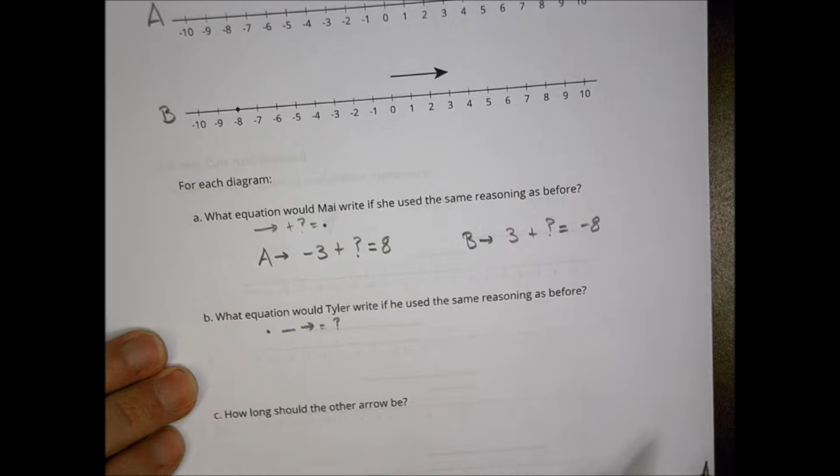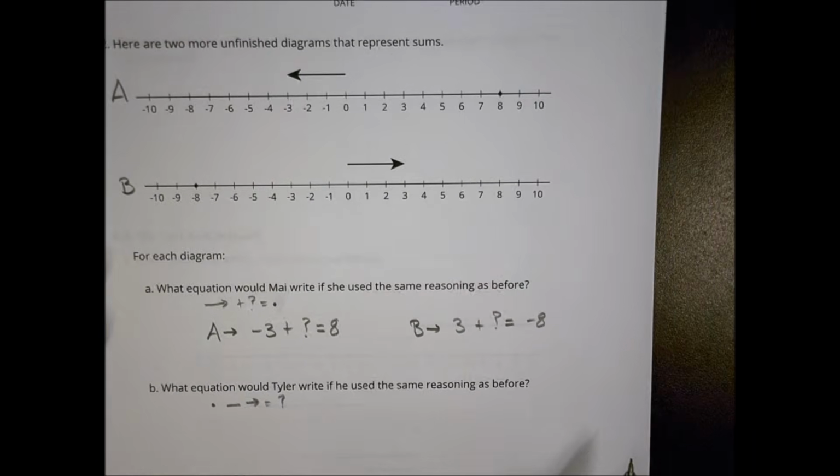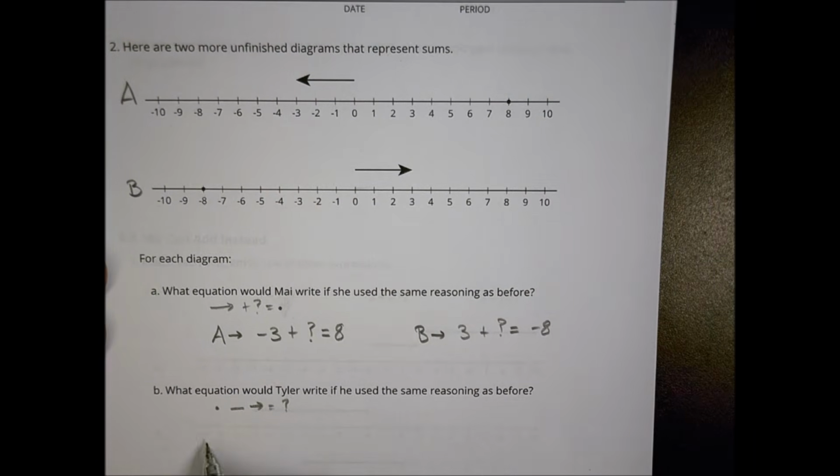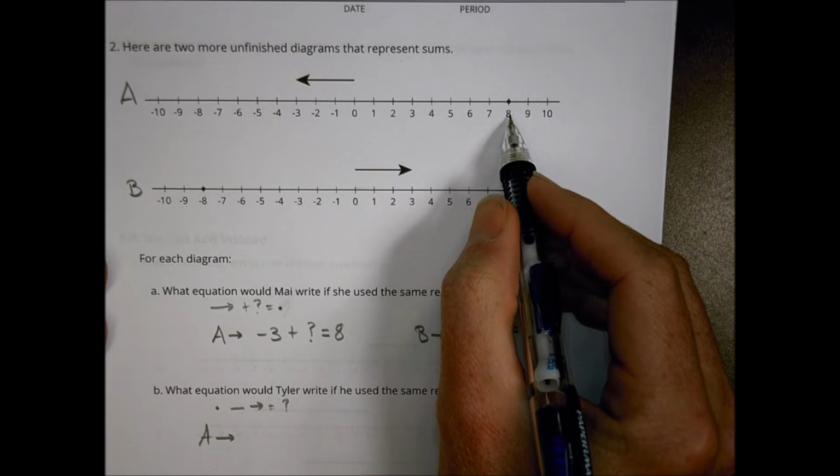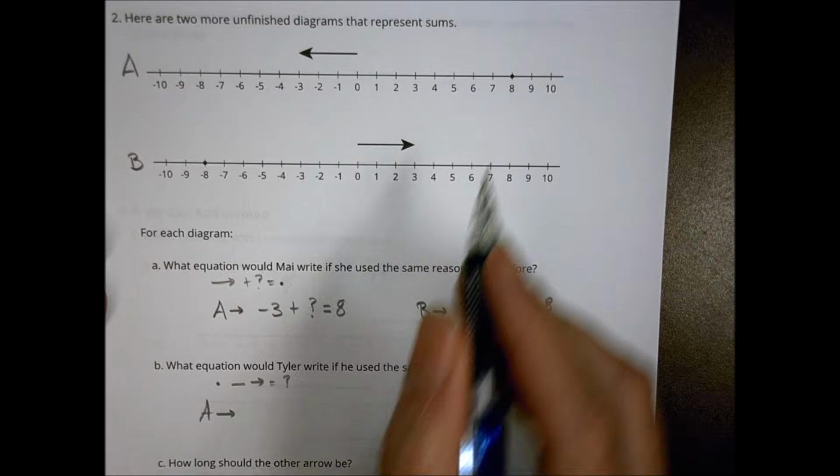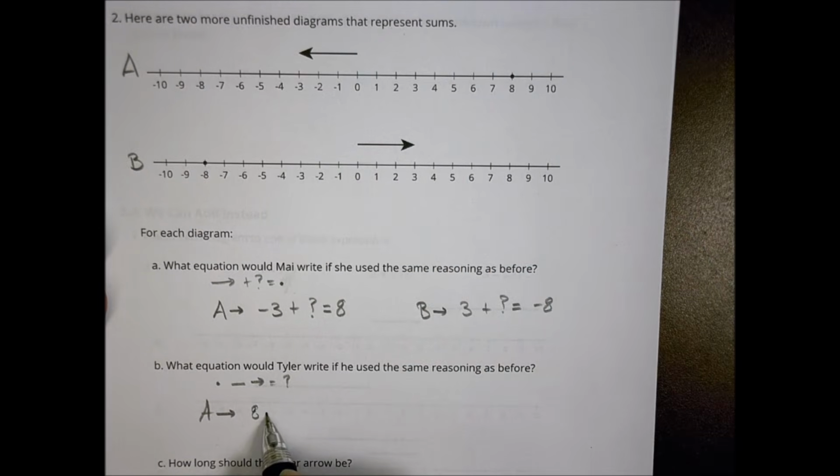That was Tyler's kind of strategy. So looking up here then for Tyler, what would he do? Well, for A, he'd take the point, which is at 8. I'm going to zoom up just a little bit there. He would say 8 minus the arrow, which is a minus 3. 8 minus a minus 3 equals an unknown value.